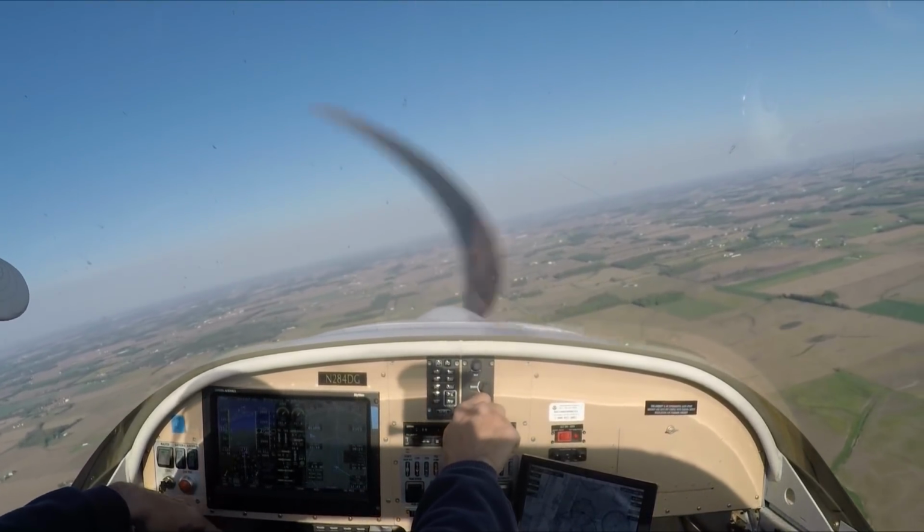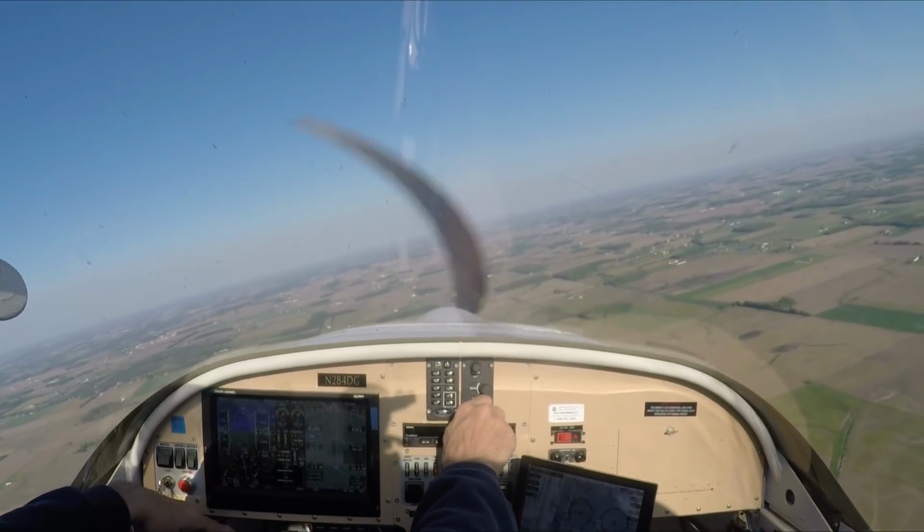Skyhawk 96879 departing to the east. Dayton Wright Brothers.